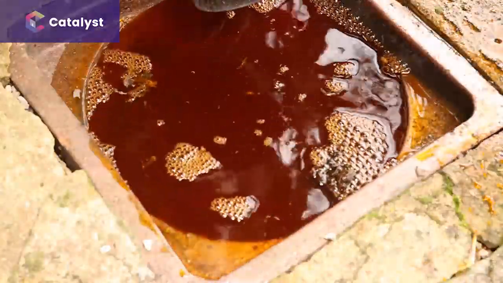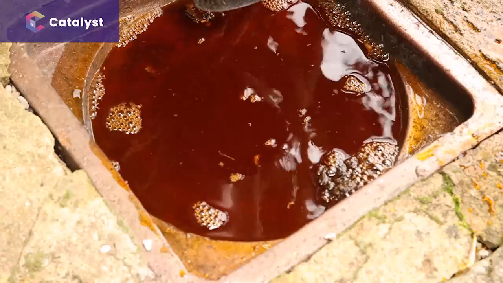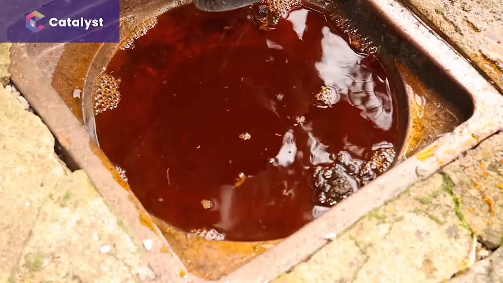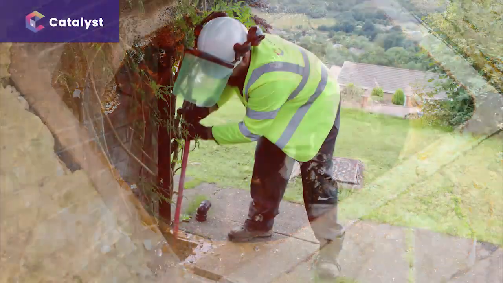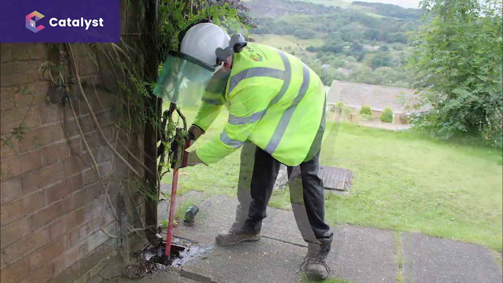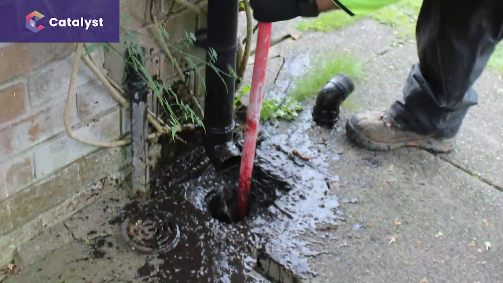Instead, it was seeping down the sides of the gully pot and into the ground. If left unchecked, this would add to the subsidence risks. An initial solution was to clear the blockage with a plunger. However, further repairs to the gully are likely to be needed.